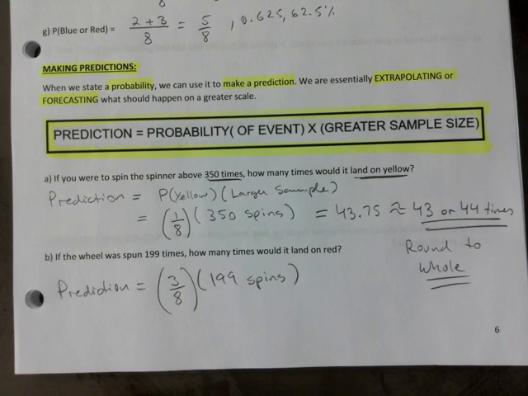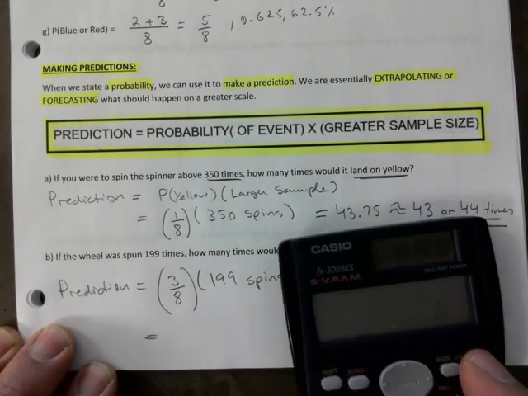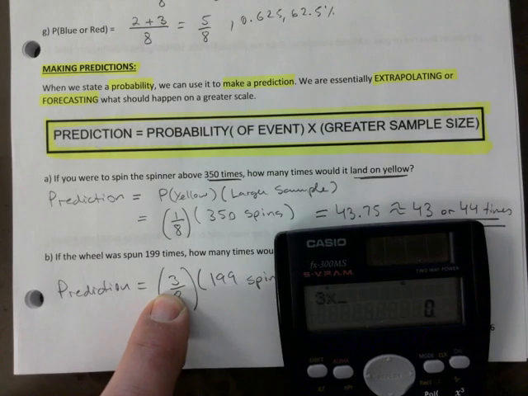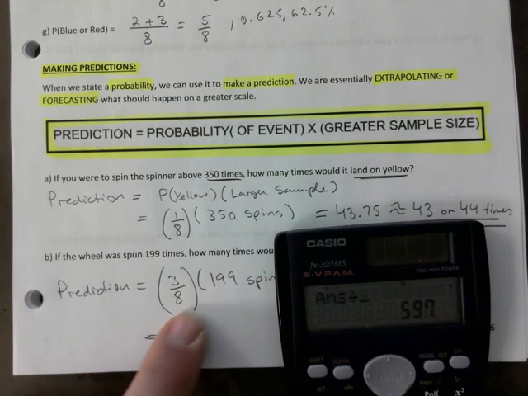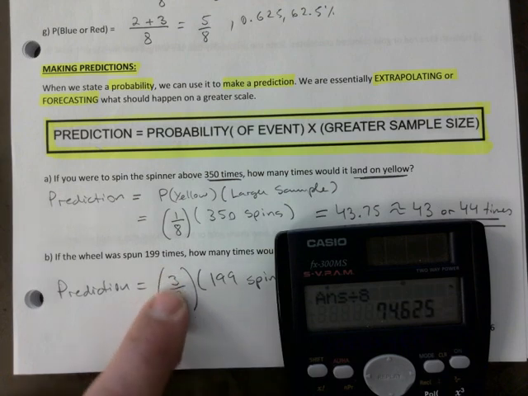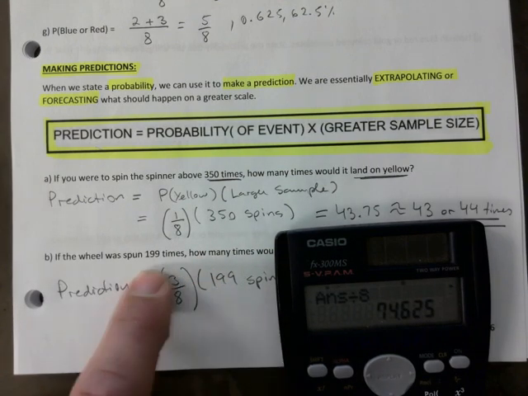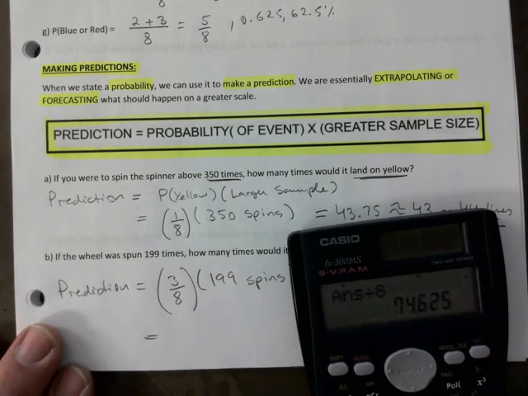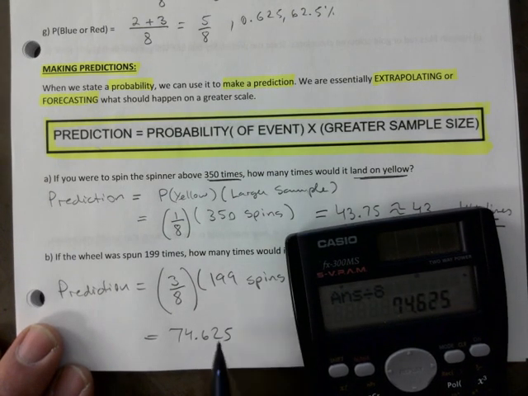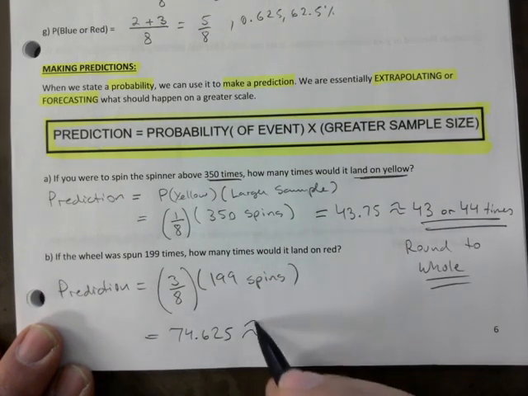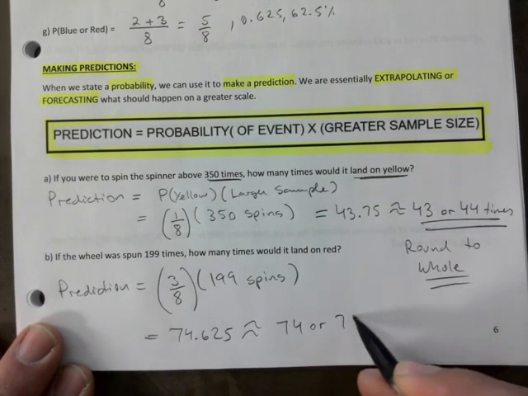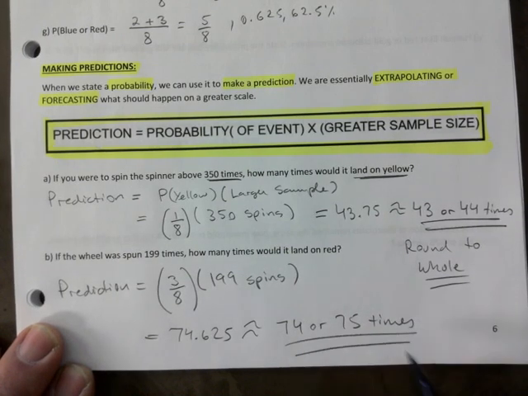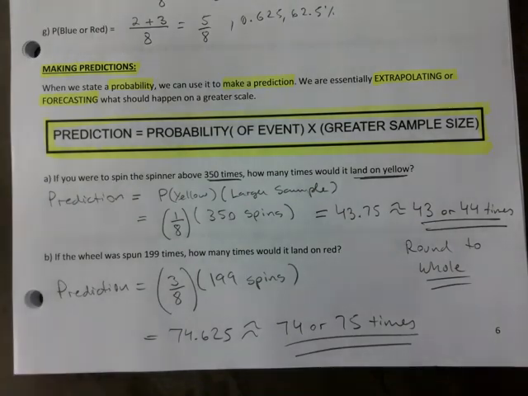So now, if that city has 25,000 people, how many are you expecting to vote for that candidate based on your survey? That's how you go forward. So you can go 3 times 199 if you want, divided by 8. That's fine as well. It doesn't matter if you do this first, then multiply, or multiply these two and then divide. You get 74.625, which is approximately 74 or 75 times. Okay, that would be a correct final answer.